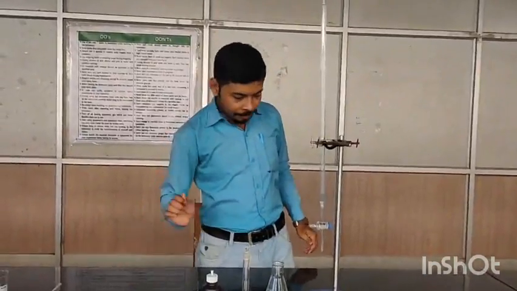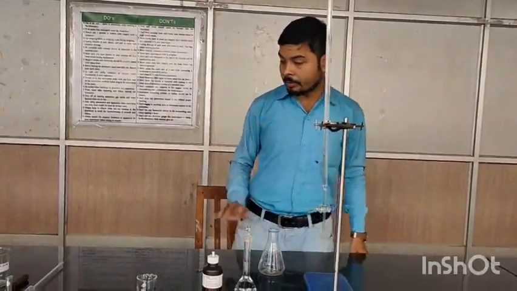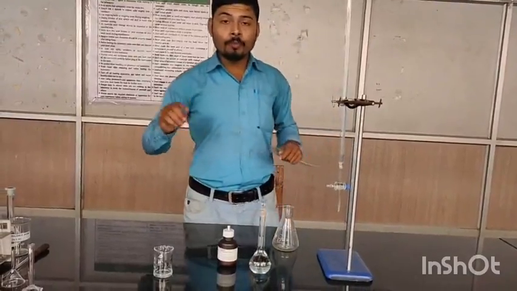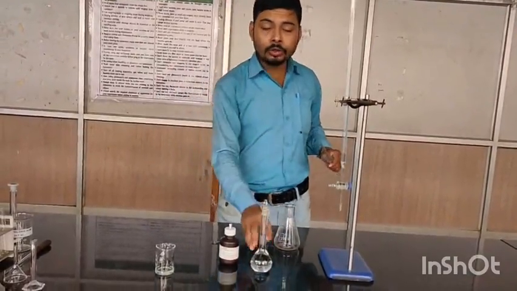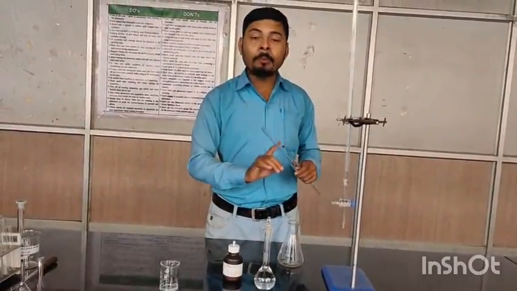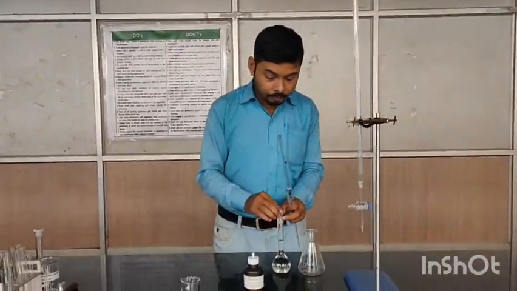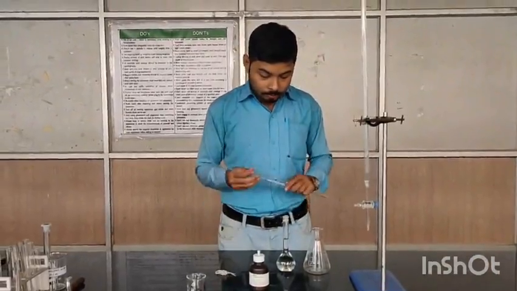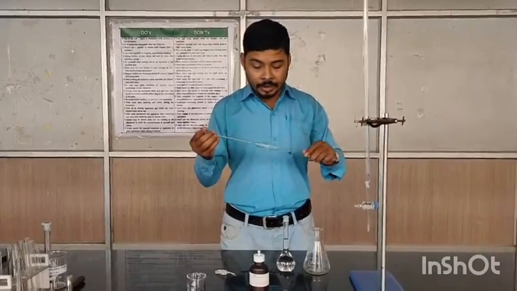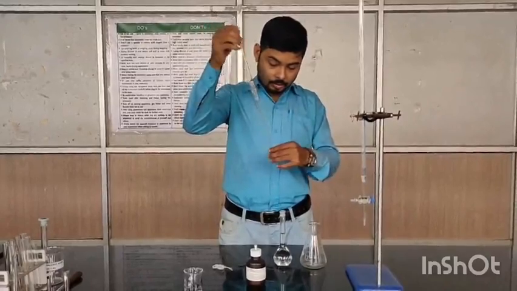NaOH is kept aside. Now you have to prepare your sample solution. So for this you have to always remember that the standard solution you have to pipette out using the pipette for titration. You can see that this is a clean pipette.